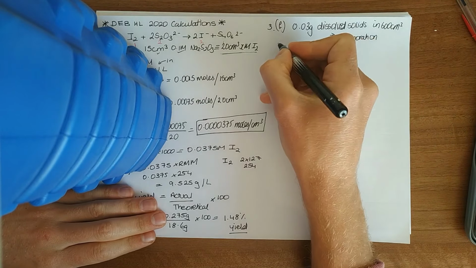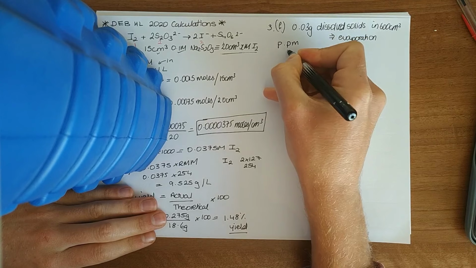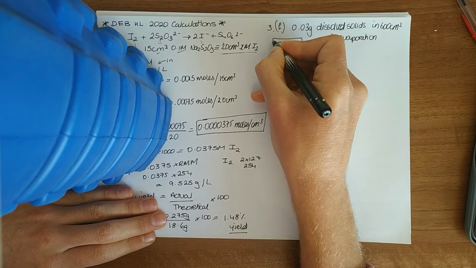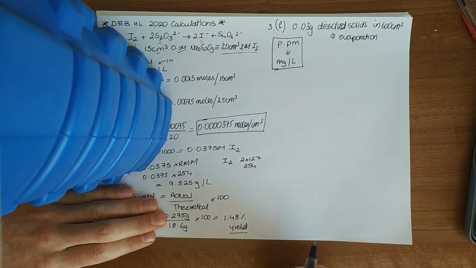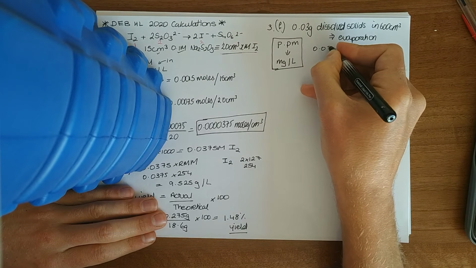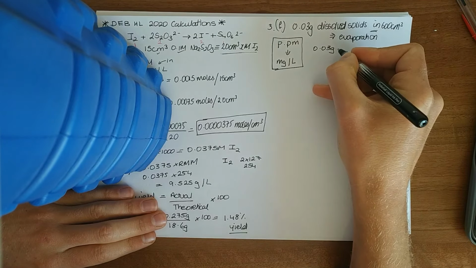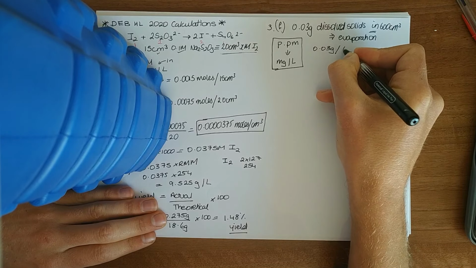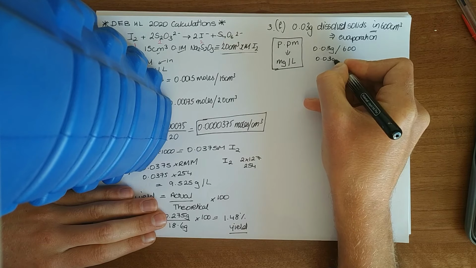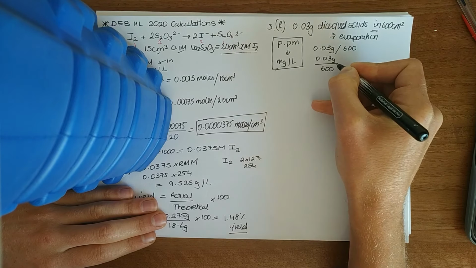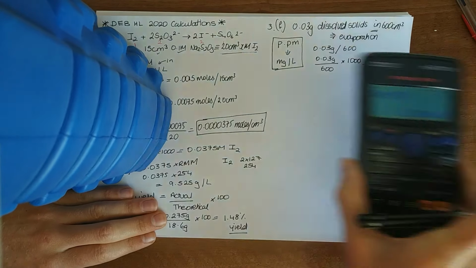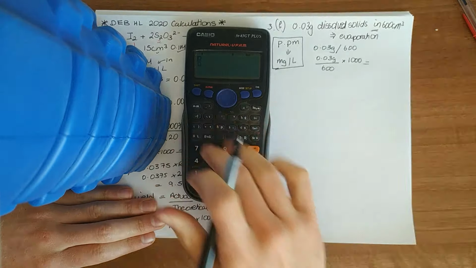They want it in parts per million. Parts per million, remember, is the same as milligrams per litre. So 1 part per million is the same as 1 milligram per litre. So we'll change this English into maths. 0.03 grams. How do we say in maths, a wee slash in 600? So 0.03 grams over 600. And to get the number of grams in a litre, multiply it by 1,000. You could have changed the grams to milligrams first.